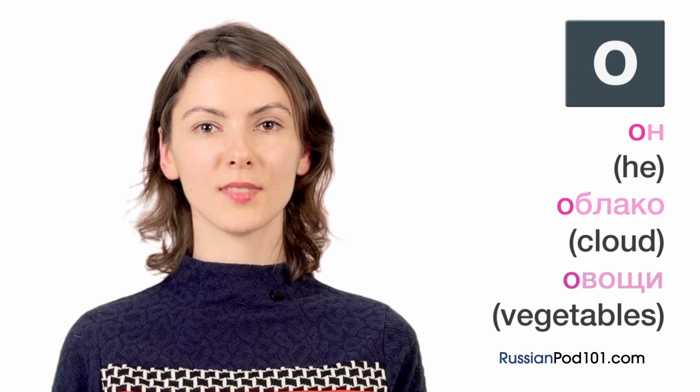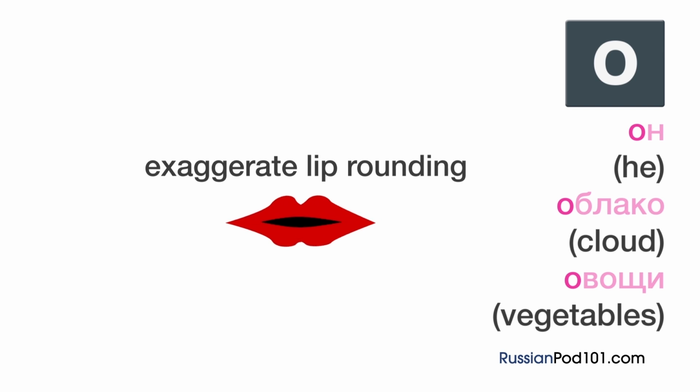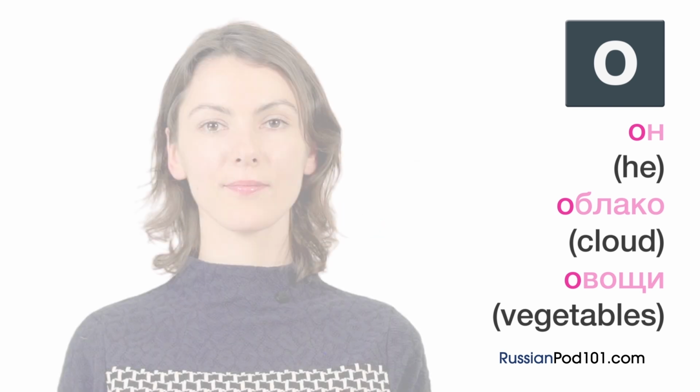Он, облако, овощи. This vowel sound is very similar to the O in or. Exaggerating the lip rounding may also help with the pronunciation of this sound.